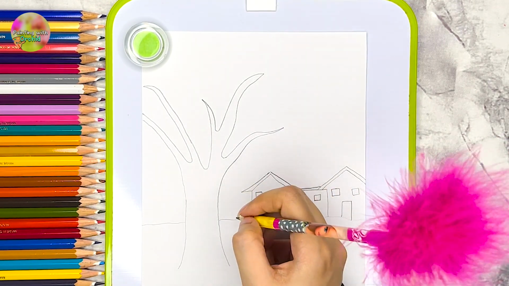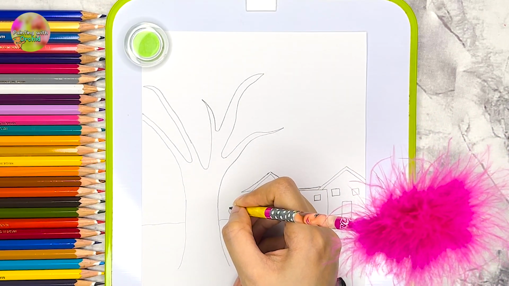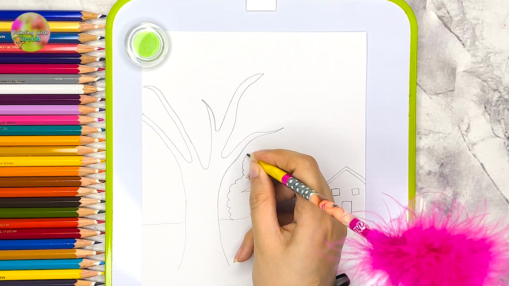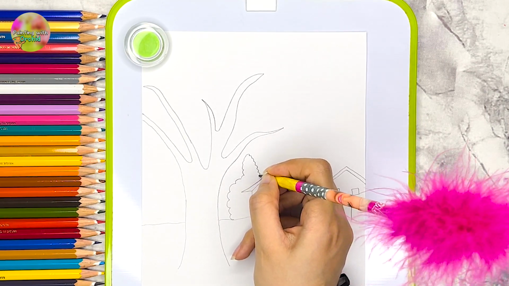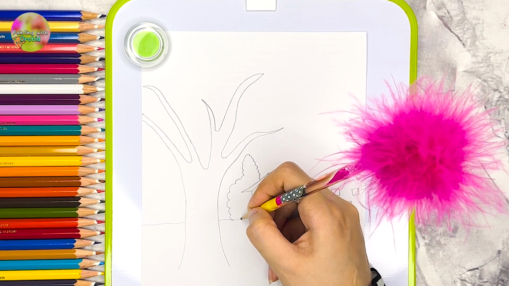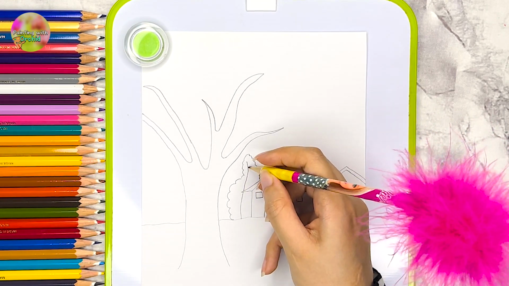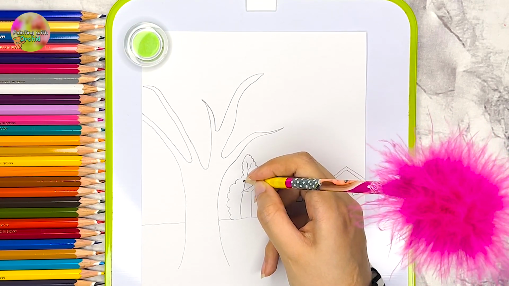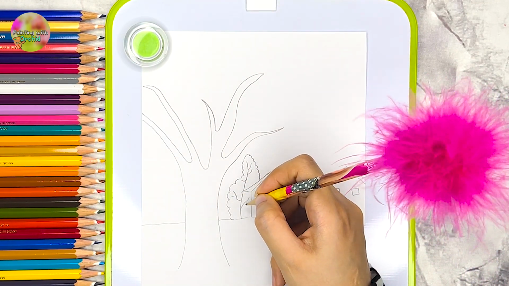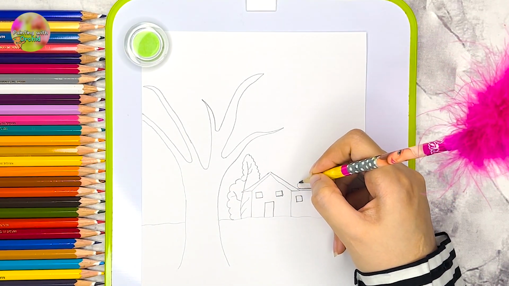I'm gonna draw a tree. I draw curved line for the leaves. Like this, with some branches. Another tree here with a curly line.